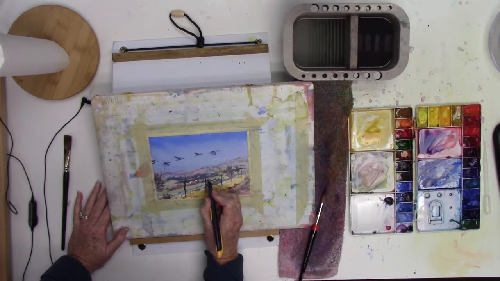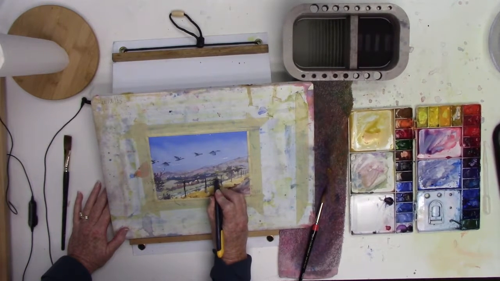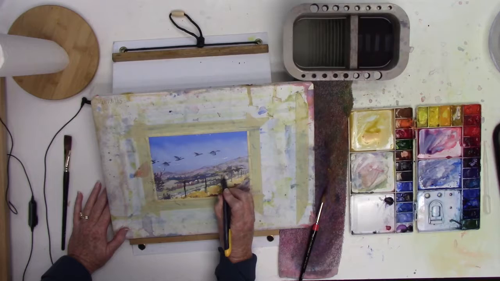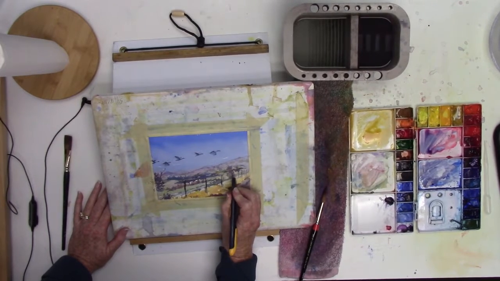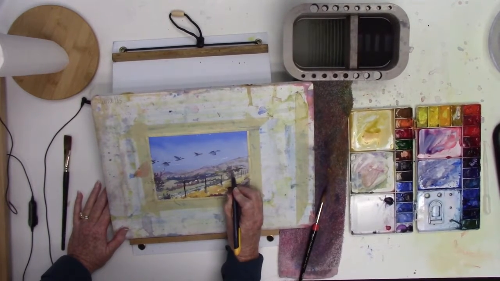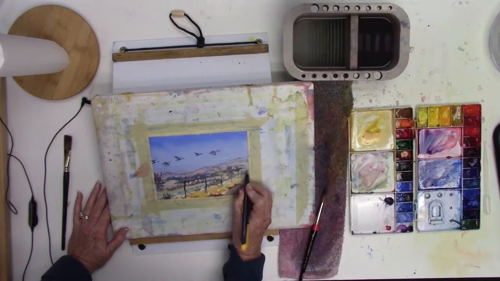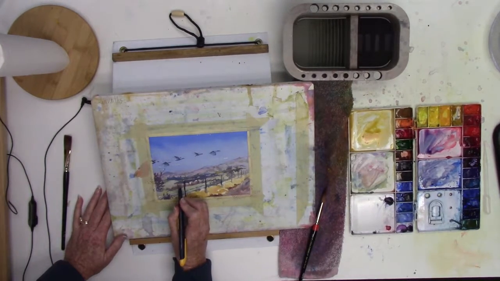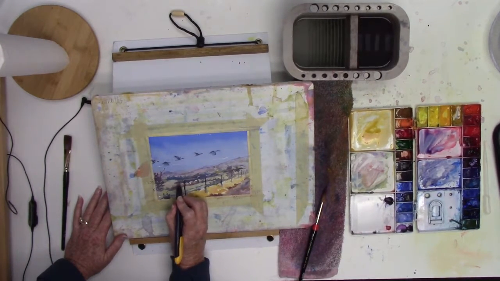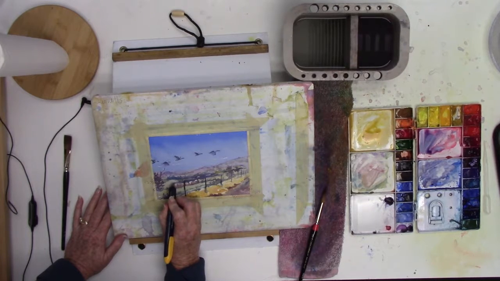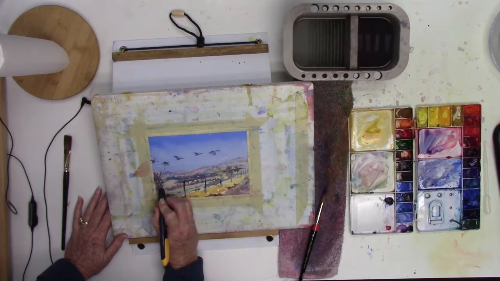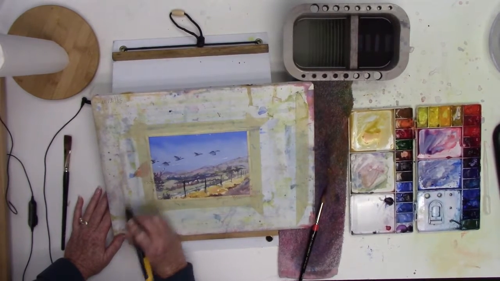So I don't have to do it all the way like it is in the picture. I just want to get a hint of that wire, especially in the foreground. Put that tree behind the fence.